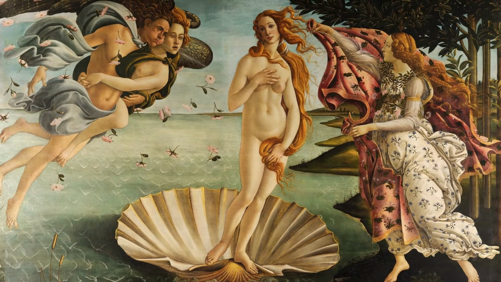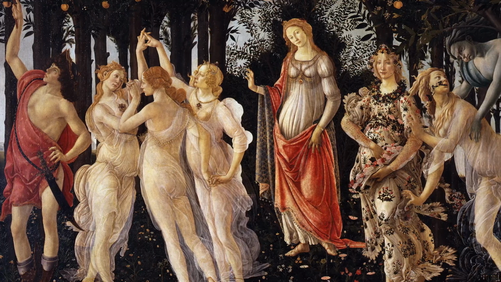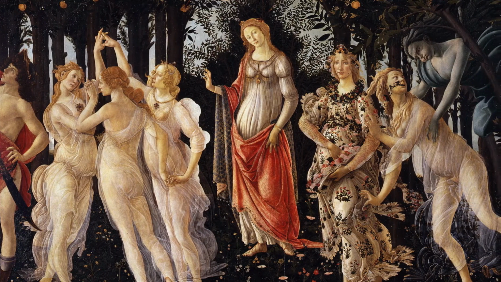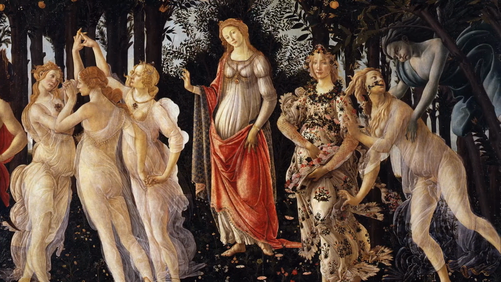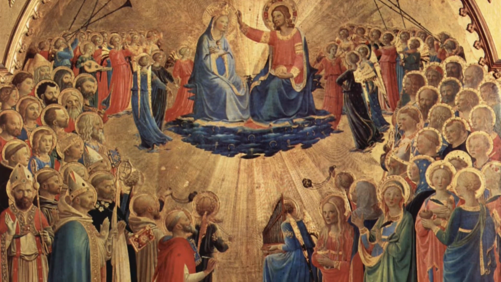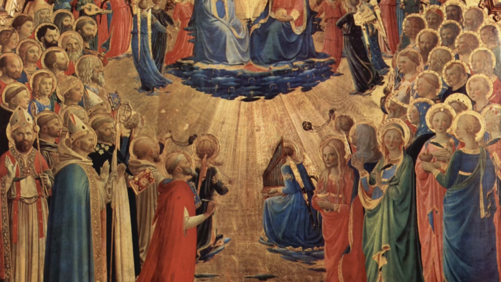And these are the two most famous works by Sandro Botticelli, both painted using tempera. Each of these mediums has its pros and cons when painting, and in this video I want to discuss the use of tempera in some more detail and compare it with alternative mediums.